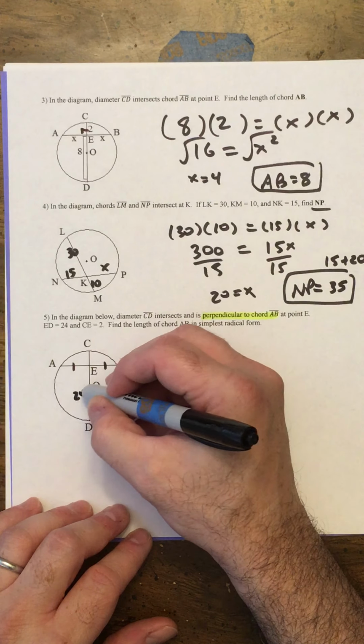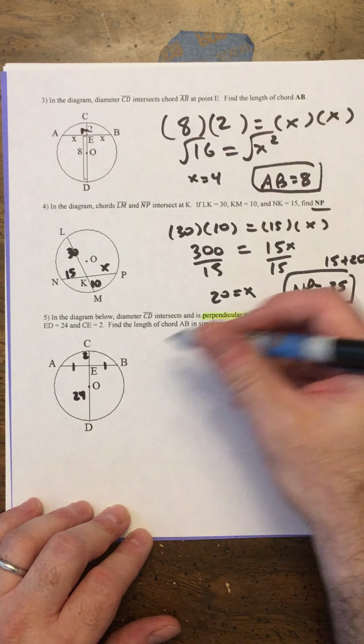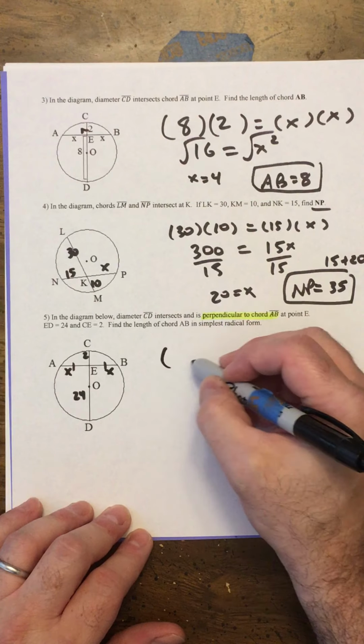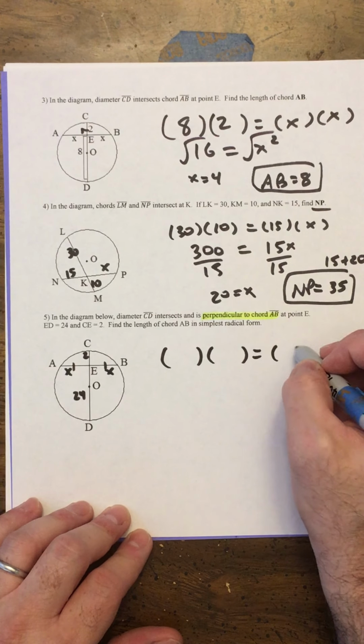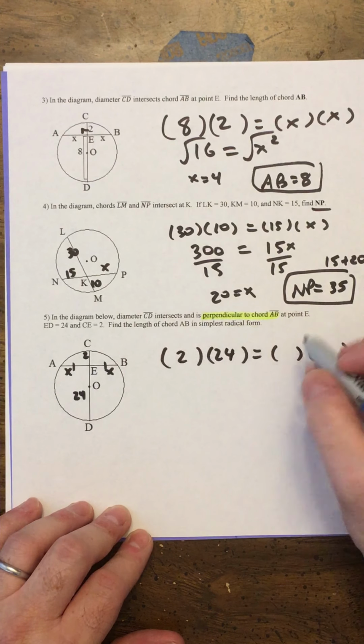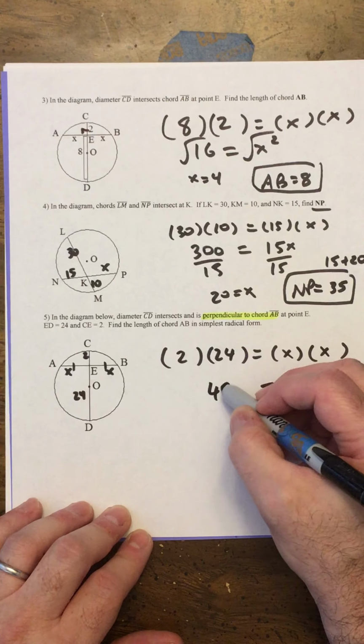All right, let's see what else they gave us. ED is 24, so from here to here is 24. CE is 2. We want to find the length of AB. Each of these pieces is going to be x. It's going to be something like what we had up on top. Let's see what we got. We got 2 times 24 equals x times x. That's going to be x squared, and that's going to be 48.